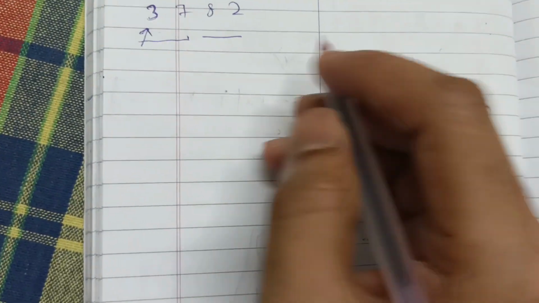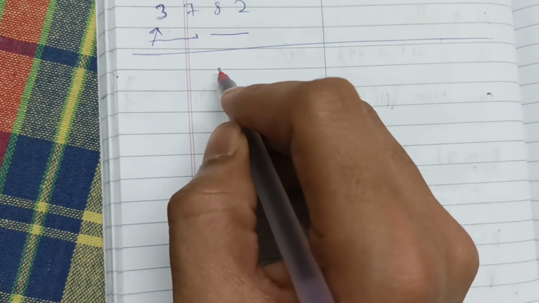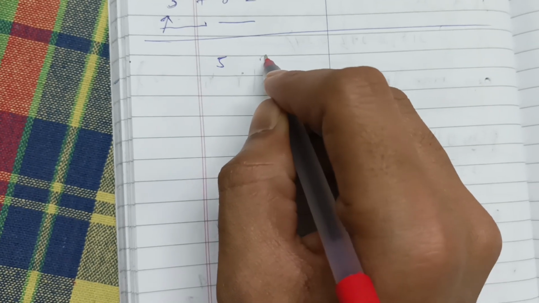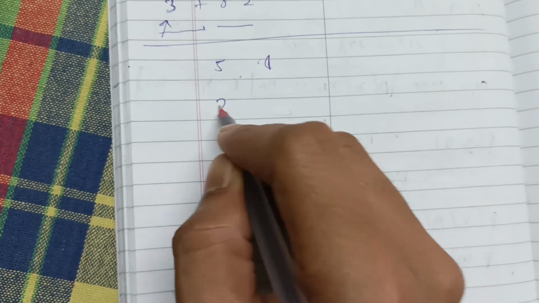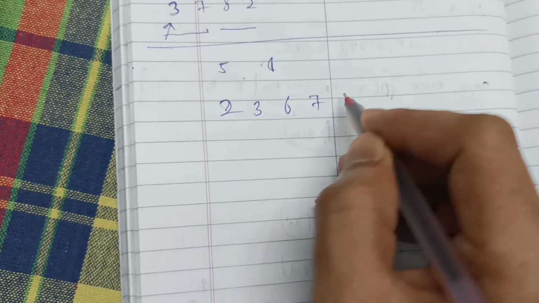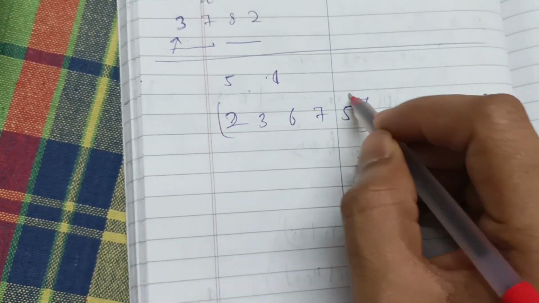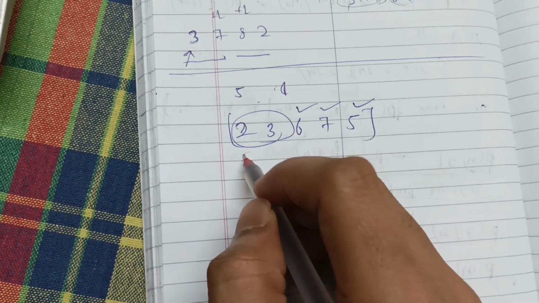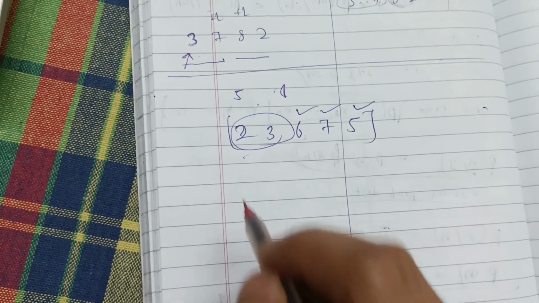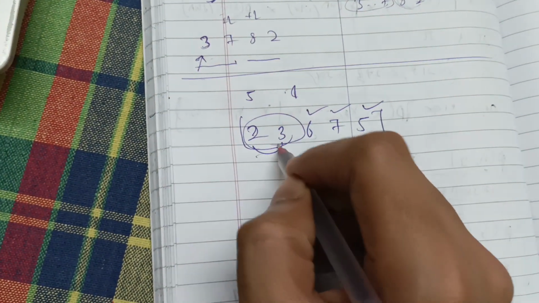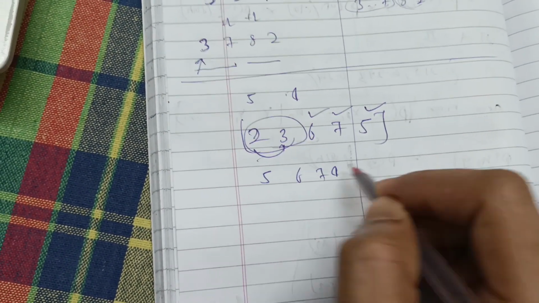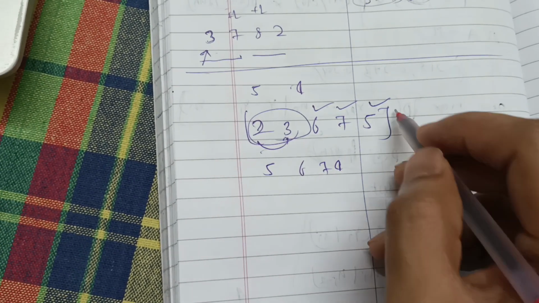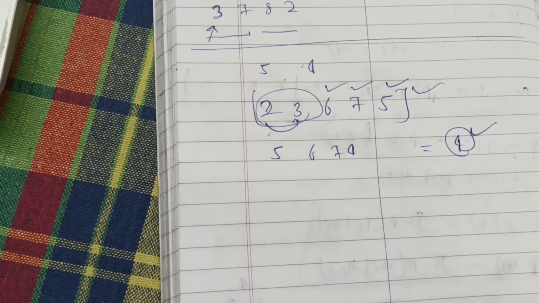So in the question it is said that you are given an array of size 5 and the minimum requirement is 4: 2, 3, 6, 7, 5. In this case it is already present, but in this case it is not present. So we can merge these two to get 5, 6, 7, 4. Here the maximum number of states is 4. So we have to return 4 in this case. And this is an easy question.